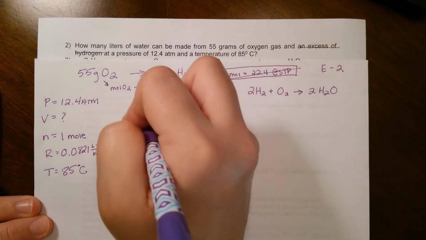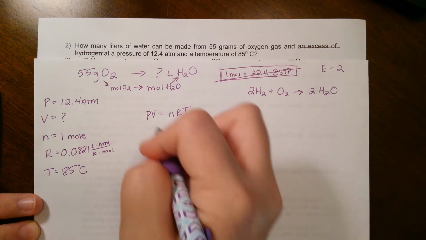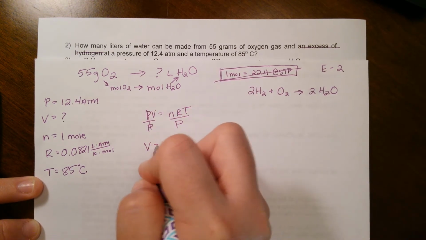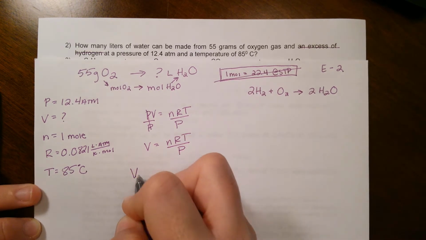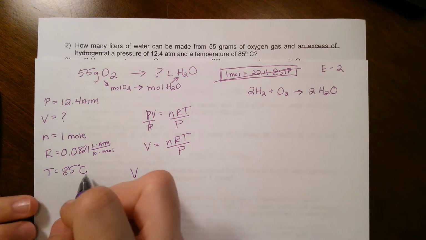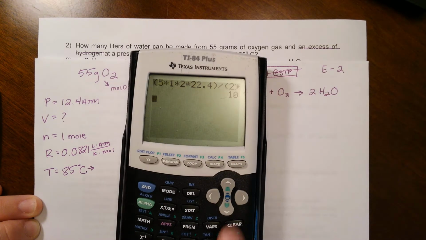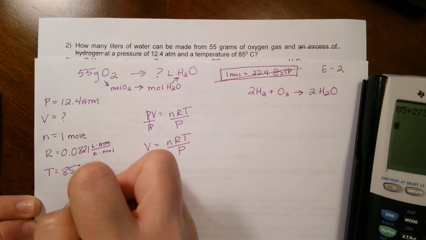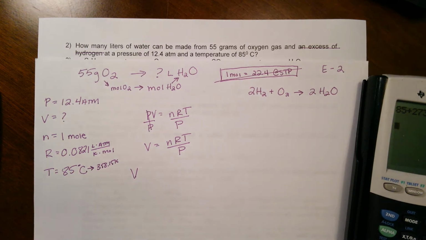And our gas constant, we can fill that one in as well. Awesome. So now let's go ahead and plug it in and solve for it. PV equals nRT. Since we're solving for volume, let's get rid of pressure. So volume equals nRT over P. Oh, I missed one thing. We have to make sure to convert our temperature. Sorry, backtracking a little bit. So 85 plus 273.15 is 358.15. Again, you always have to plug in Kelvin.